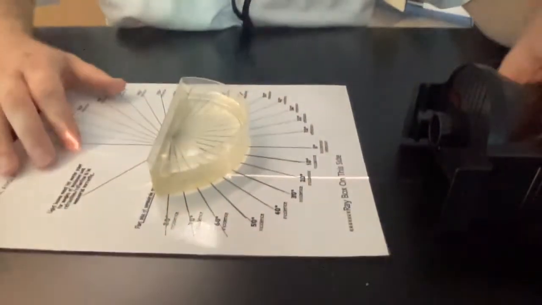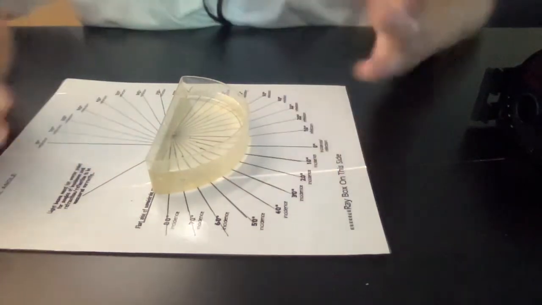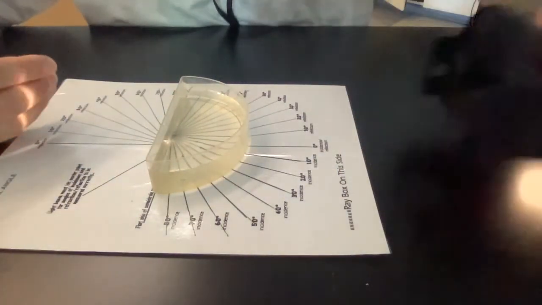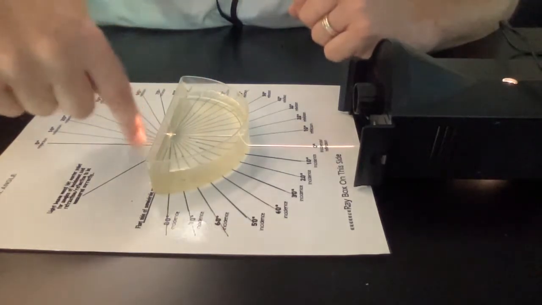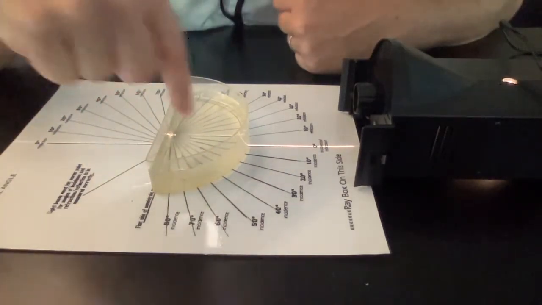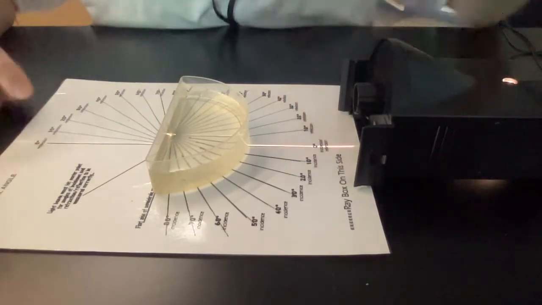So let me just go through and show you this. All right, here's our setup. Now remember, the critical angle only occurs if the light is speeding up. So I need to have the light start in the water and then exit to the air. So in this case, I'm going water to air. And you notice if my angle of incidence is 0, then my angle of refraction is 0.